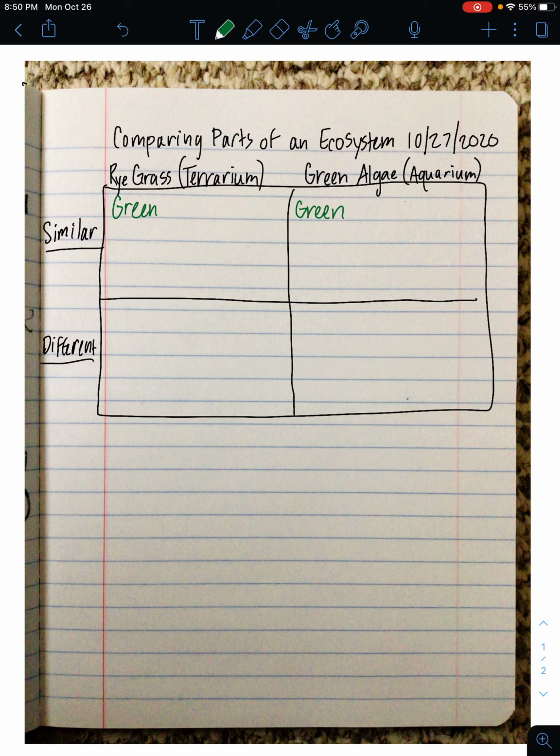Another similarity is that ryegrass and green algae are both a food source for other organisms in their ecosystem. I know that mosquito fish and snails eat green algae, and I know that crickets eat ryegrass.